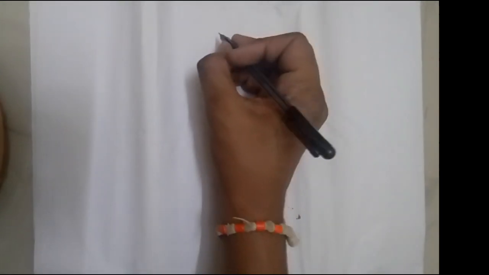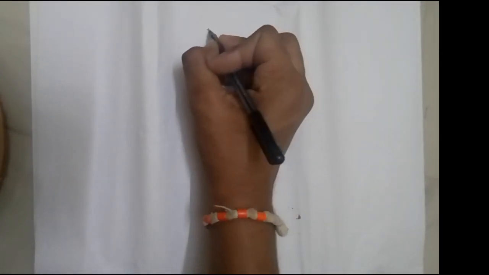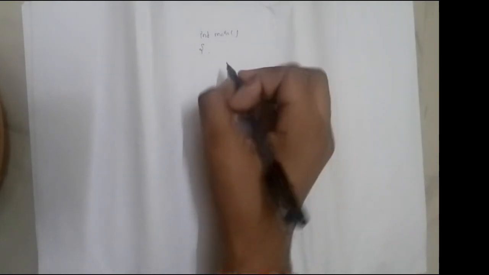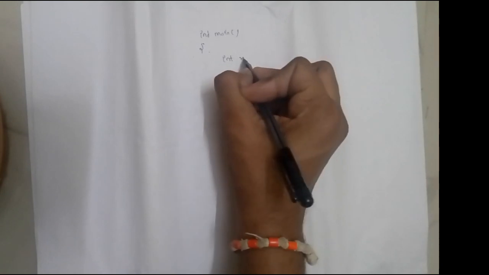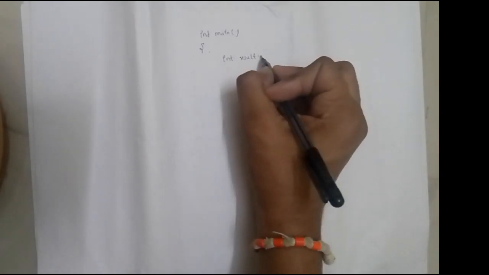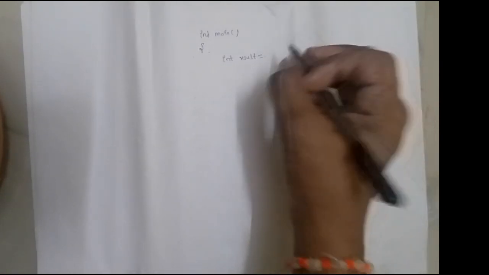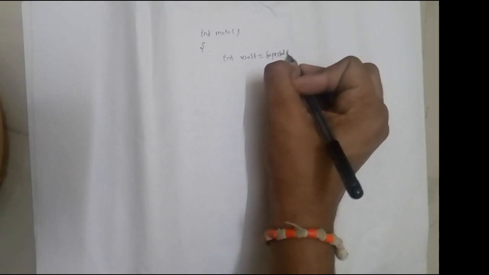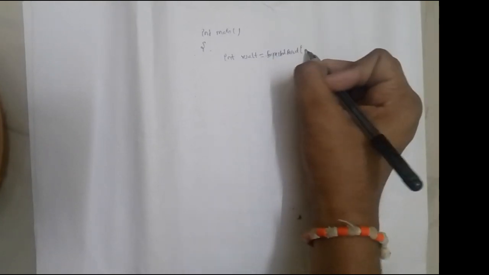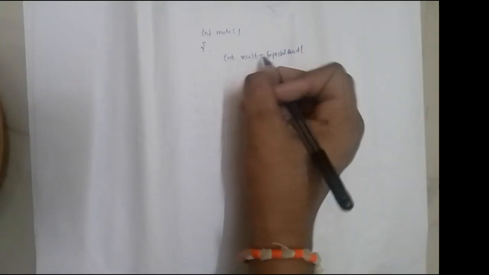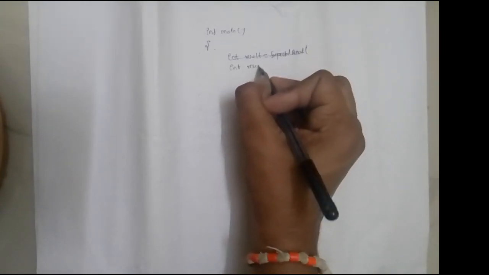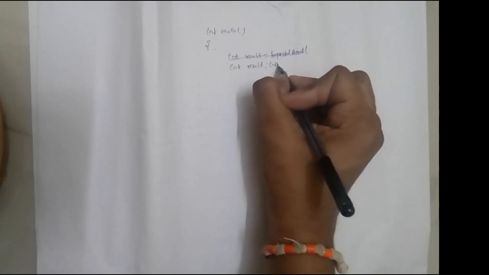Next we're going to write the main function. Int main, int result is equal to, we're going to call that function, expected result. Let's take an input before calling this function. Int result comma input 1.